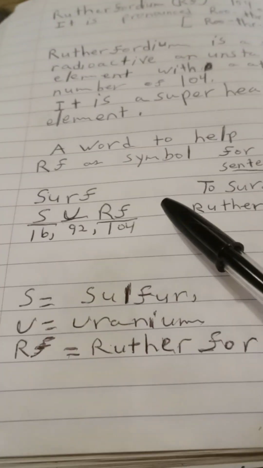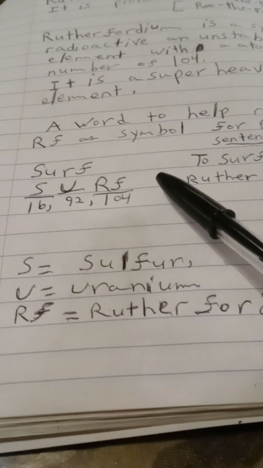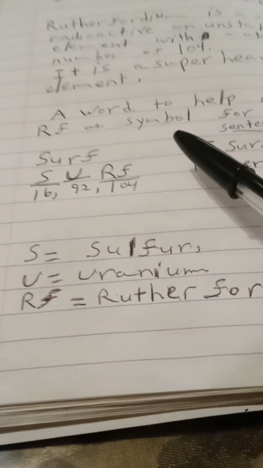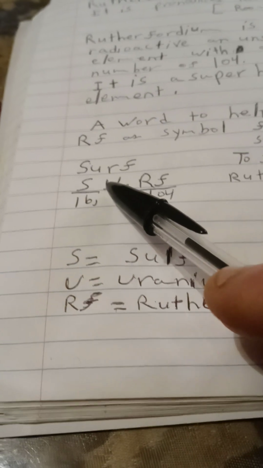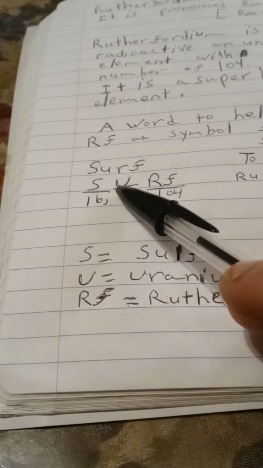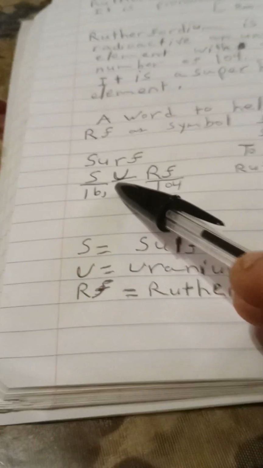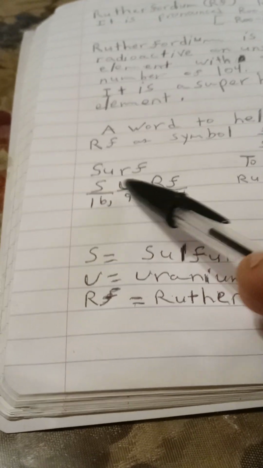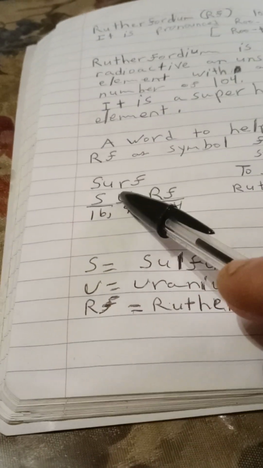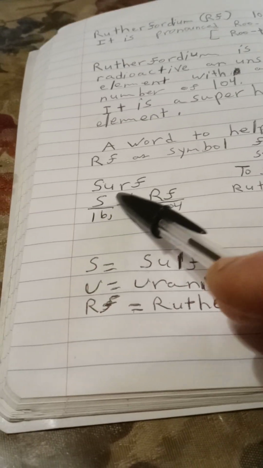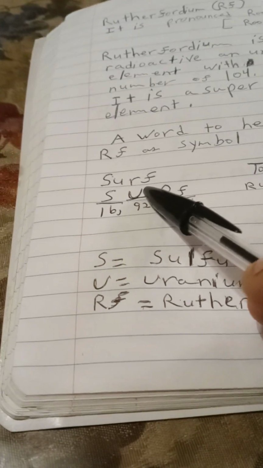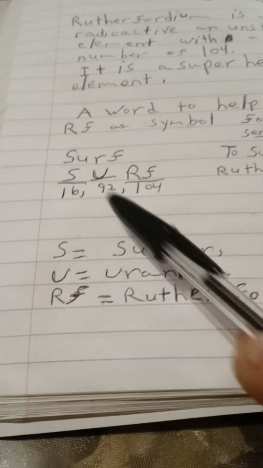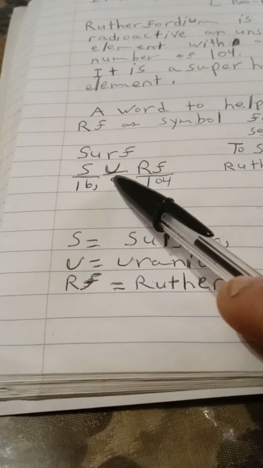Now, let's take a word, for example, that has capital R, that has an RF, and that's the word surf, like a surfboard, but a surf. When you're surfing the internet, when you go surfing the internet to look for something, you're surfing it. So you surf. S-U-R-F. You see the RF right here? RF. S-U-R-F.